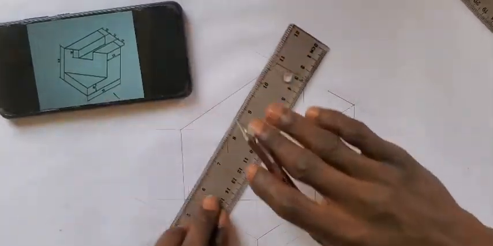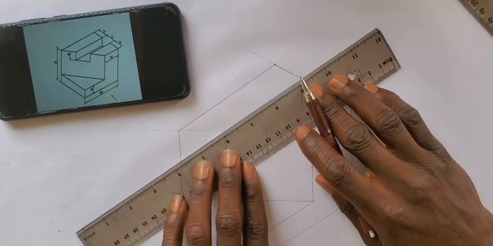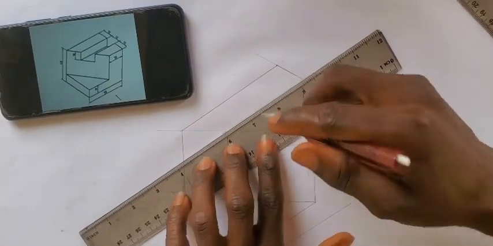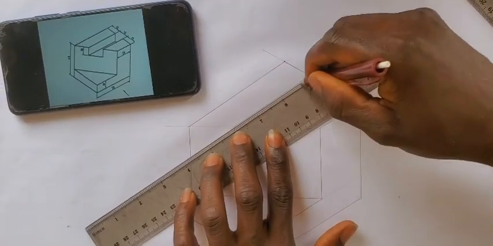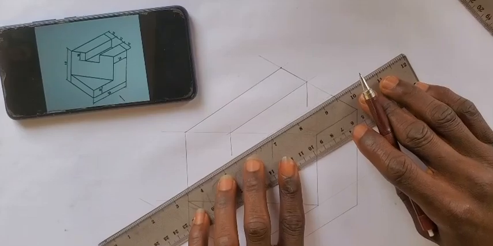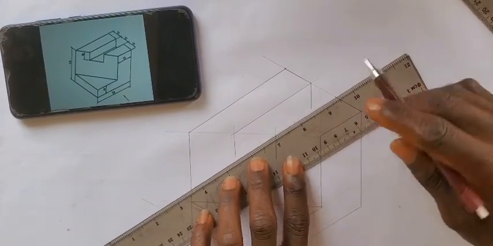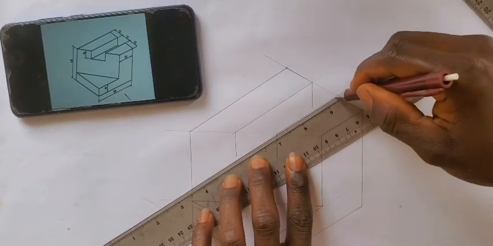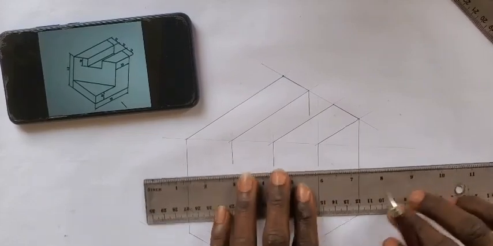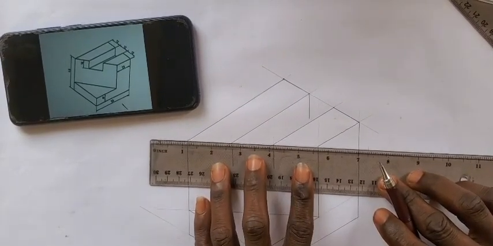Okay, let's make all this one bold. All right. Now we can just join this edge.